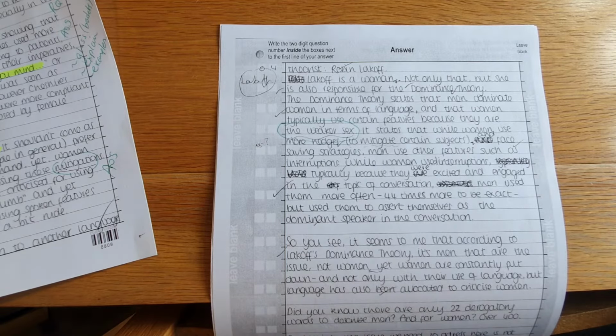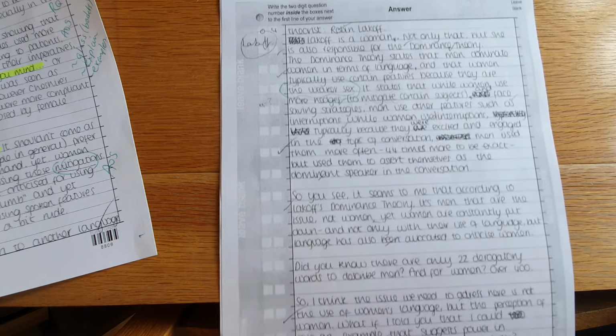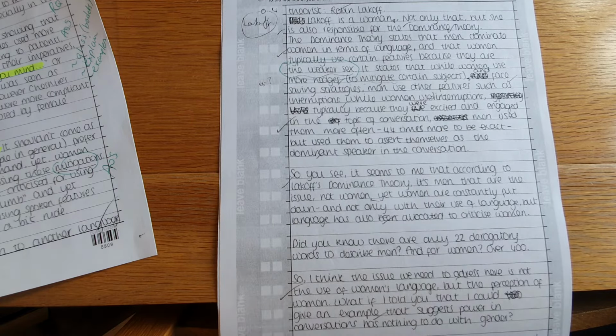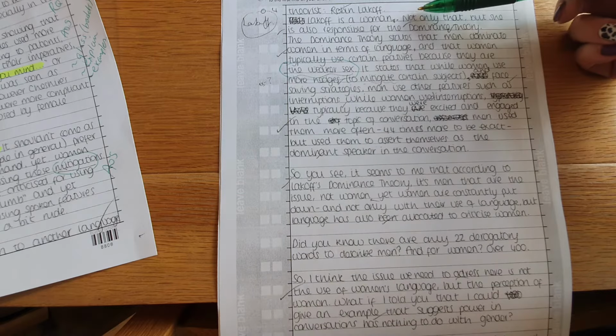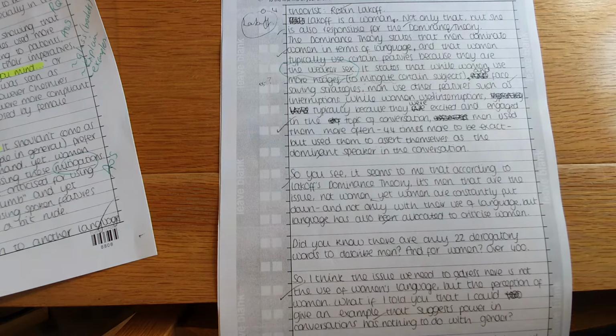It states that while women use more hedges to mitigate certain subjects and face saving strategies, men use other features such as interruptions. While women use interruptions typically because they were excited and engaged in the topic of conversation, men use them more often, 44 times more to be exact, but use them to assert themselves as a dominant speaker in the conversation. Now that seems like a lot of information about the theory. Don't be afraid to present all the ideas about the theory. Just explain who the person is, why they're relevant, what the theory is, in a bit more detail and in a slightly more chatty and informative way than you would with an examiner where you're taking it as read that they already know about those theories.